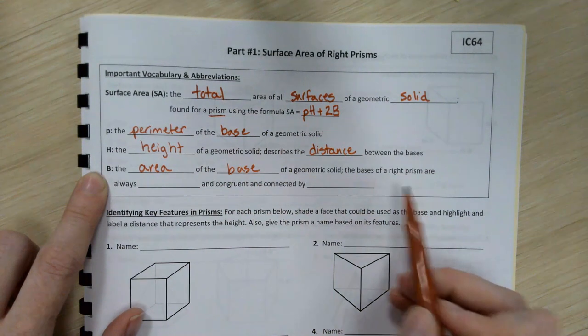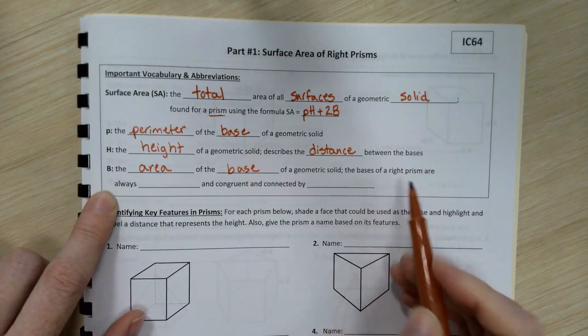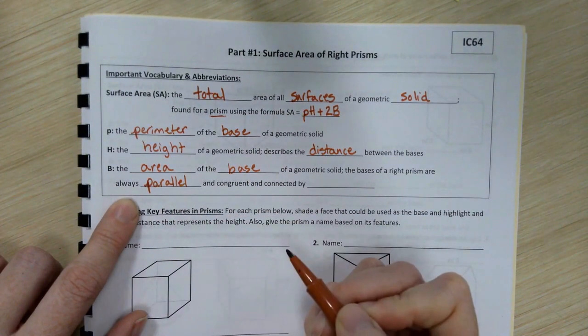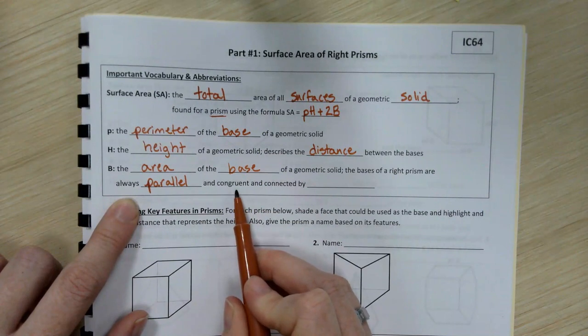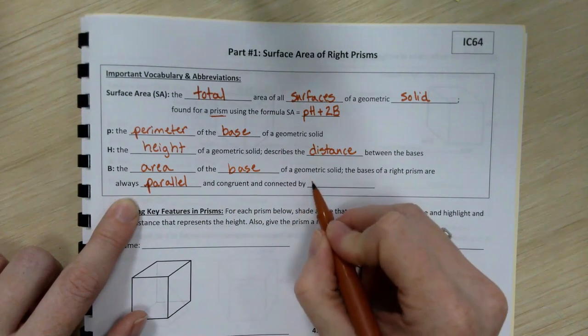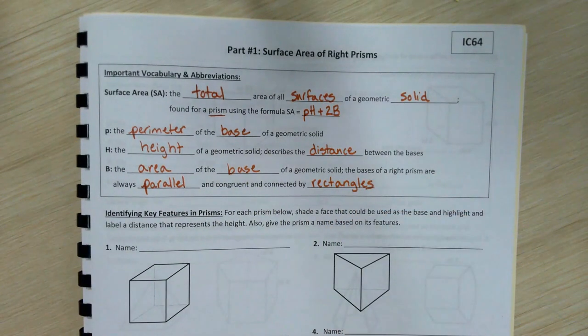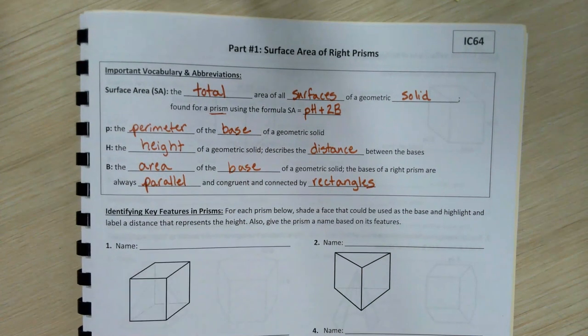And because we're dealing with right prisms today, the bases are always going to be parallel to one another, and they're going to be congruent, and they're going to be connected to one another by rectangular faces, so by rectangles. Okay, so because there's a lot of vocabulary and because identifying the vocabulary is so important, we're going to spend the first part of our notes today really focusing on identifying these key features in the prisms. So for each prism below, we're going to shade a face that could be used as the base.